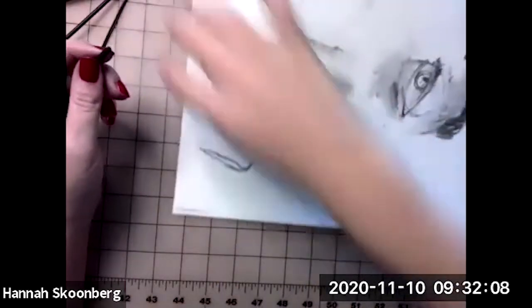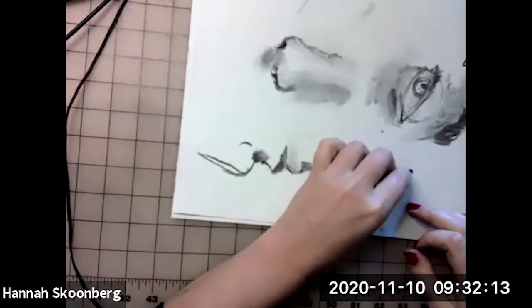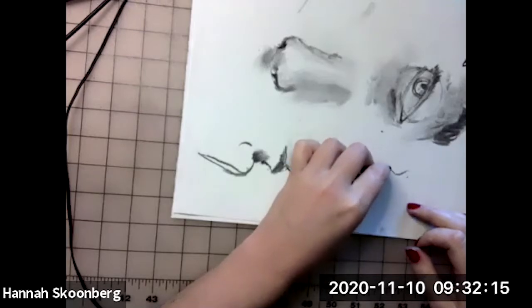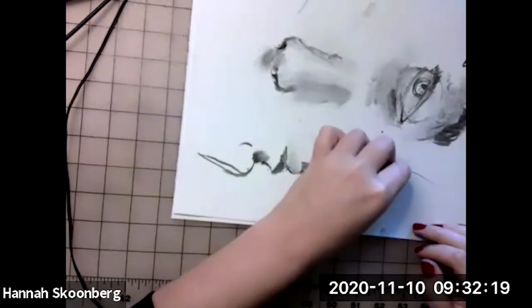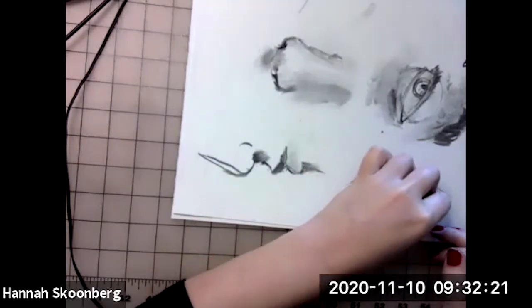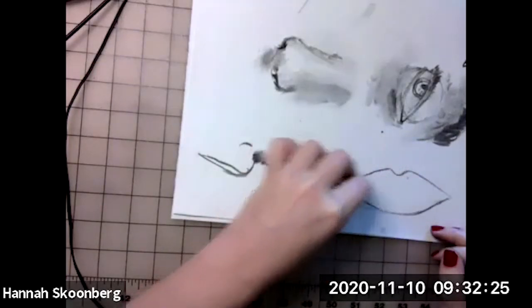So let's do a pair of lips here. Let's rotate this. Looking at these lips, you might start out drawing really lightly. Maybe you have a strong Cupid's bow, right? So let's look at these lips here. Right, so this is a pair of lips.